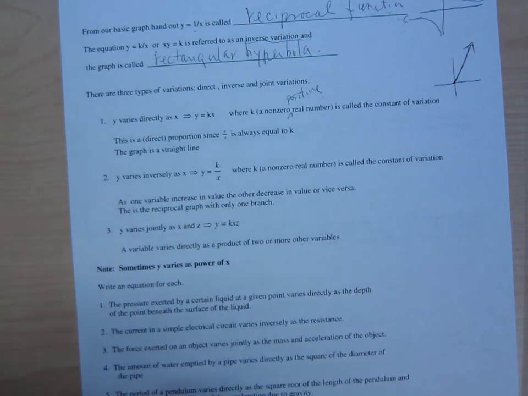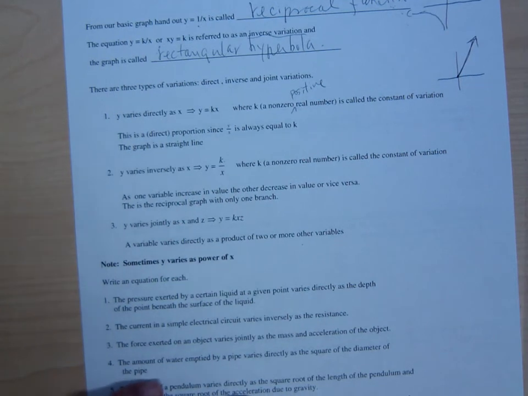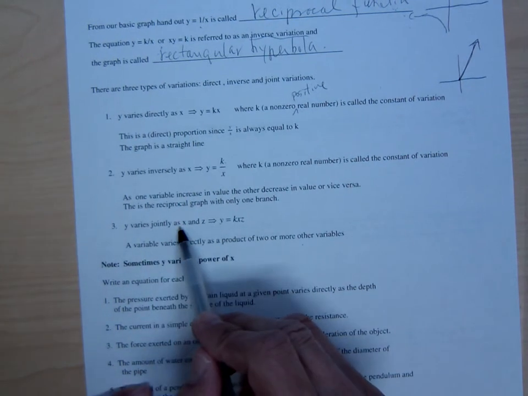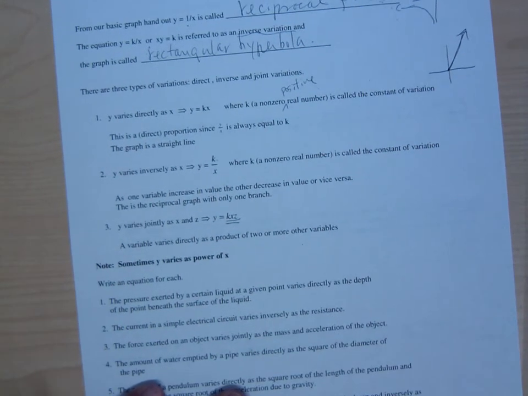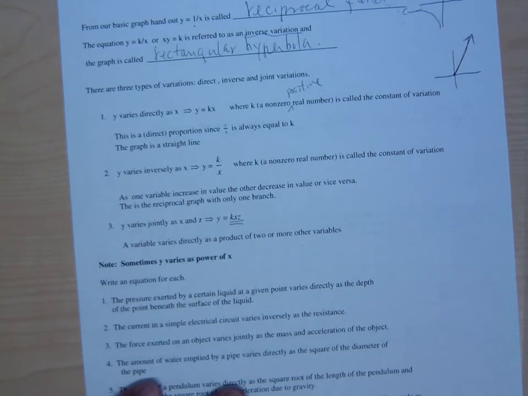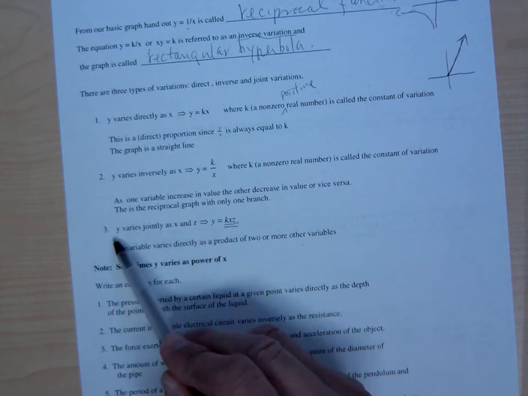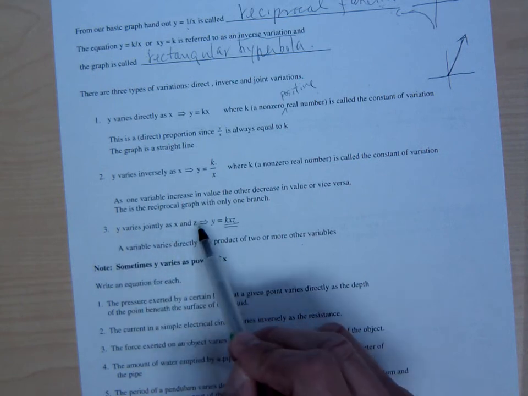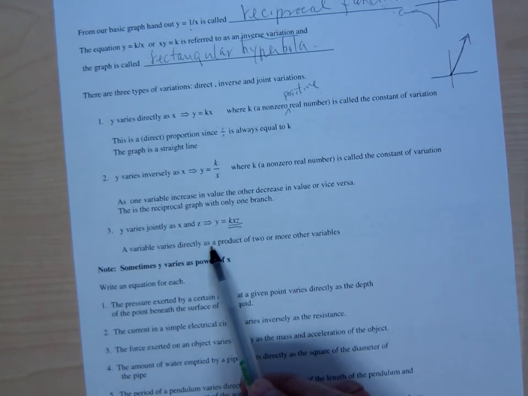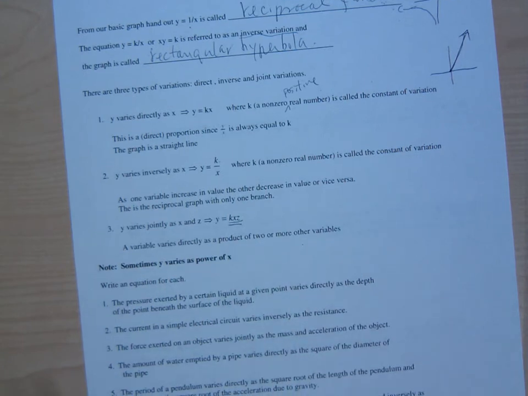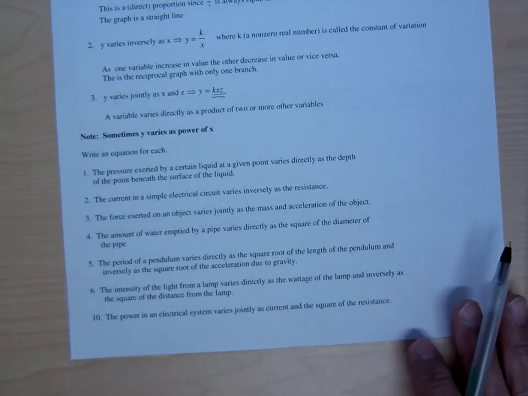Your third variation is y varies jointly as x and z, and that's a product of two variables. So that means y is related directly to both. Basically y varies directly with x and y varies directly with z. It varies directly as a product of two or more variables. So the first thing you want to do when doing variation is translate into equation form. Let's practice a little bit.